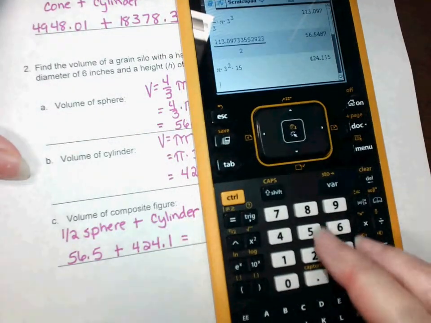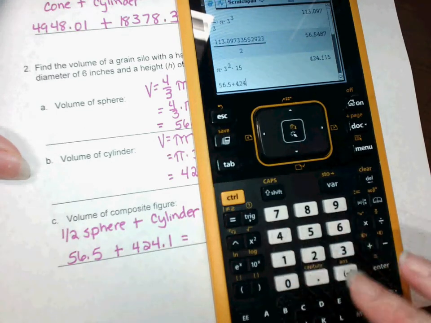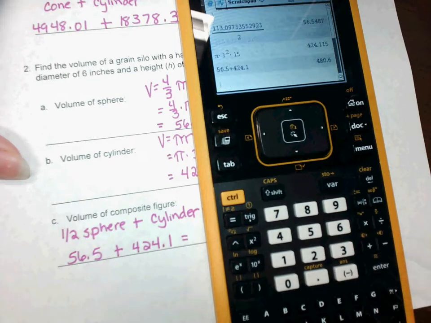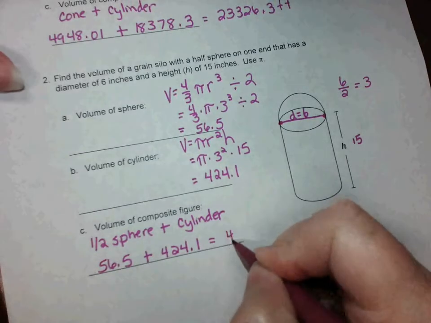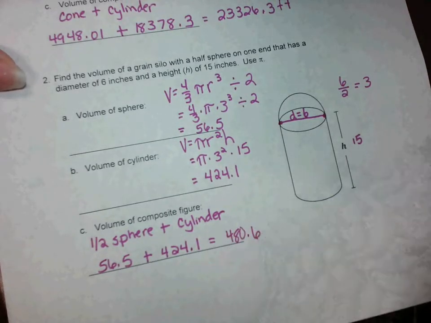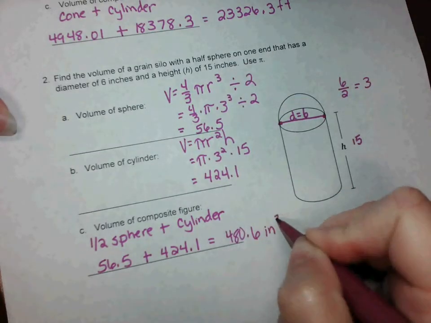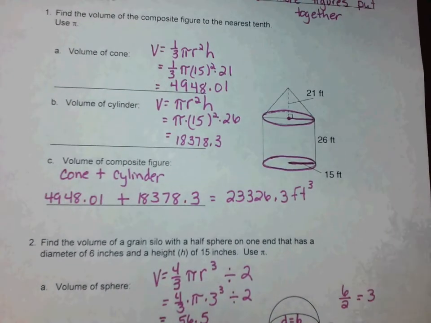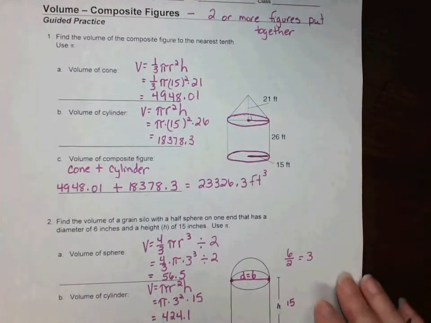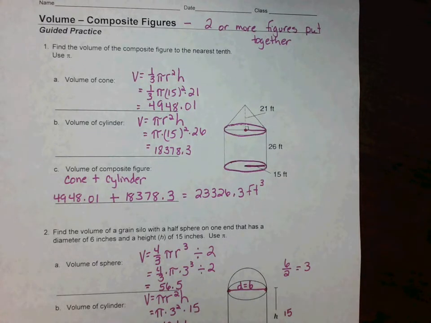I get 480.6. And this is in inches. Still dealing with volume, so my units would be cubed. And that's it. Composite figures is just a matter of breaking the figure up into two or more figures and then putting those volumes together. That's it.